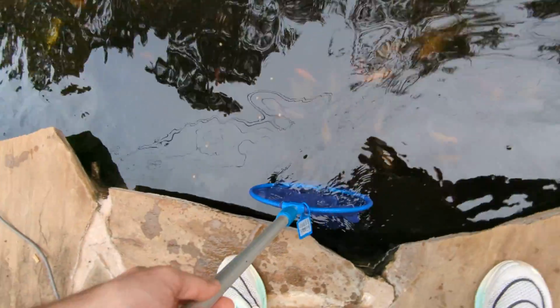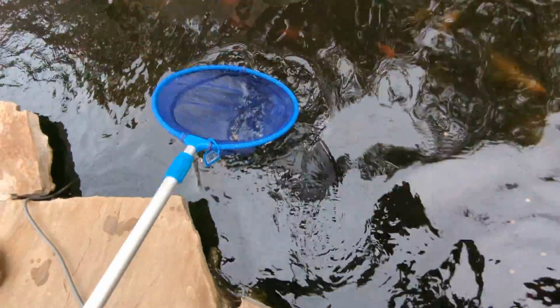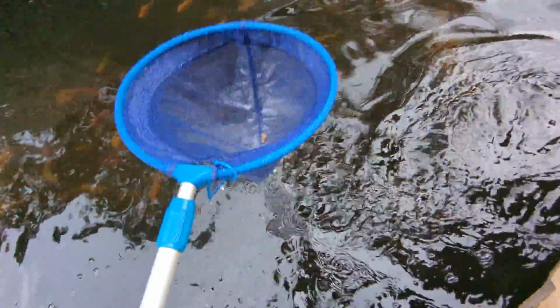These fish know what a net is, because when you do this, whoop, yeah, they know. Ain't none of these fish dumb enough to go in the net.